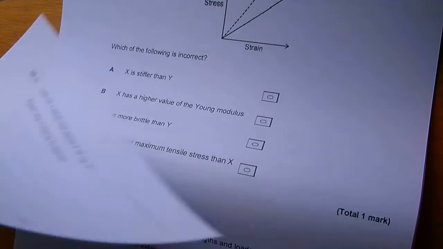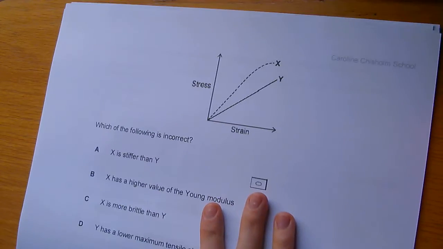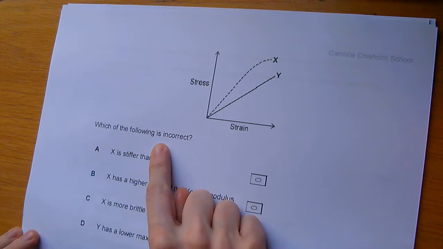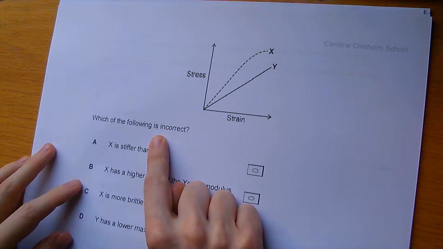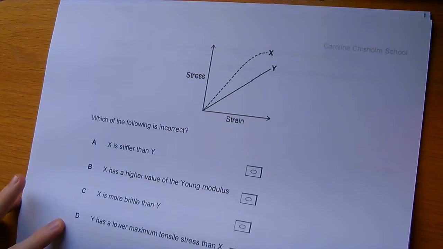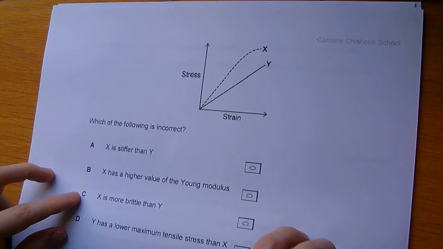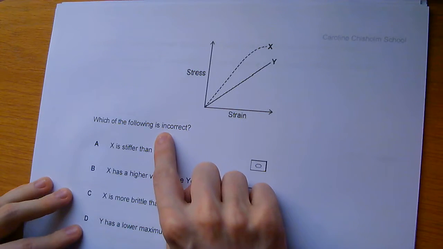So we're going to have a look at them and figure out which of the following is incorrect. Careful with that. We're looking for something that is wrong. Don't pick the first thing that you spot that's right and then just go straight on. It's easily missed, this little bit.